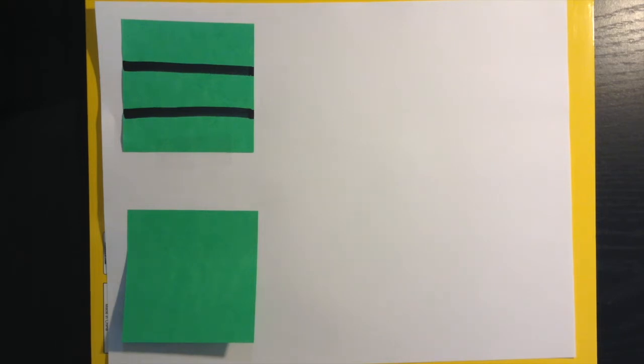What I would like for you to do on your paper is to write down one of these two sentence starters. You don't have to write down both, and I want you to finish the sentence. You need to finish one of these sentence starters, okay?